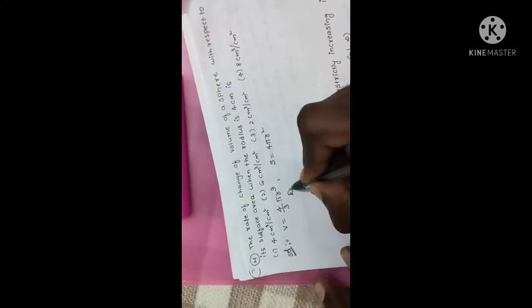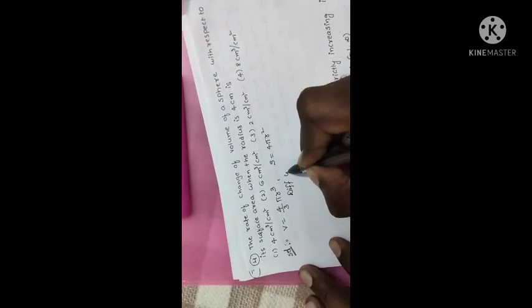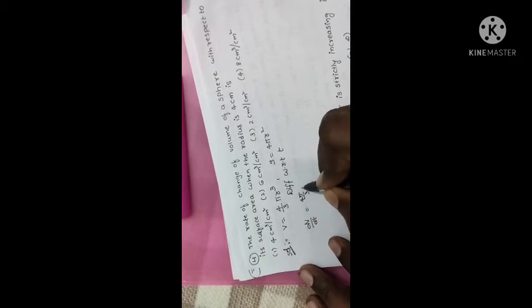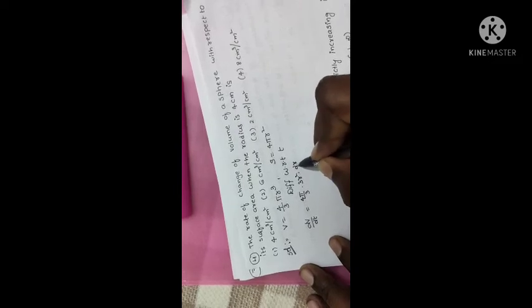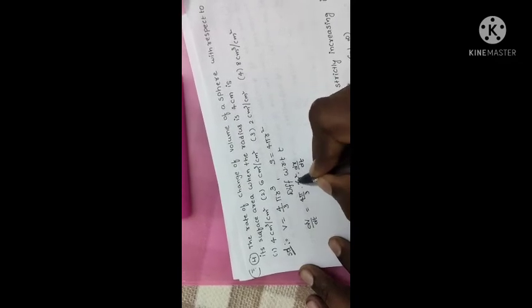In the question they asked the rate of change. Rate of change means we need to differentiate with respect to time. Then dv by dt is equal to 4 pi by 3 into the derivative of r cube, 3r square, into the derivative of r, dr by dt. Now 3 gets cancelled.